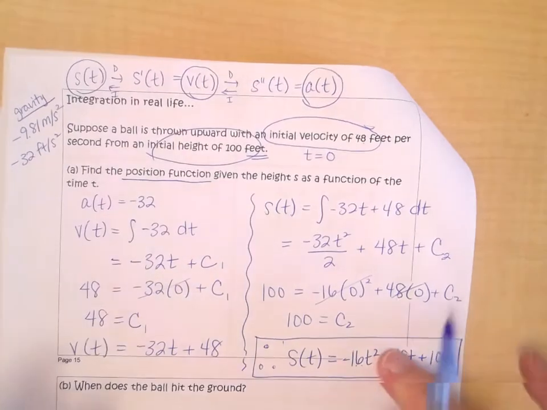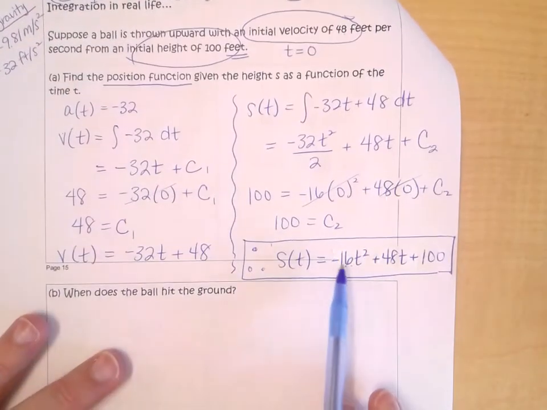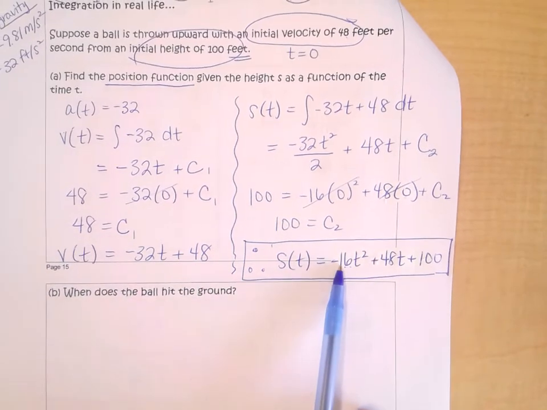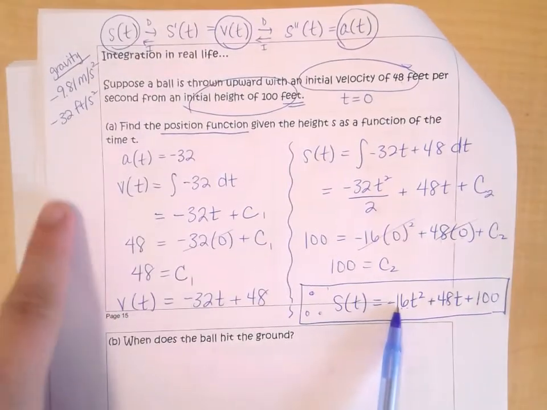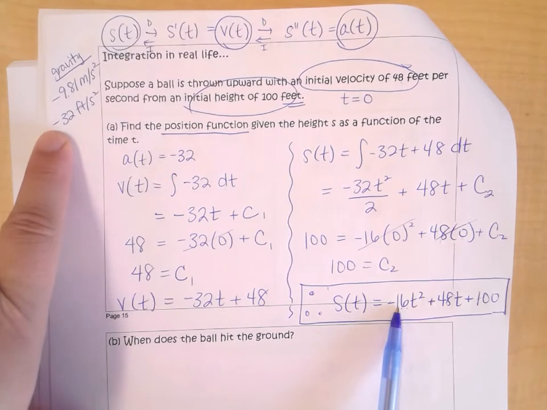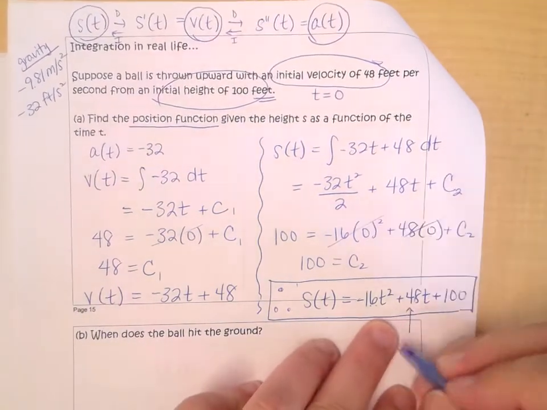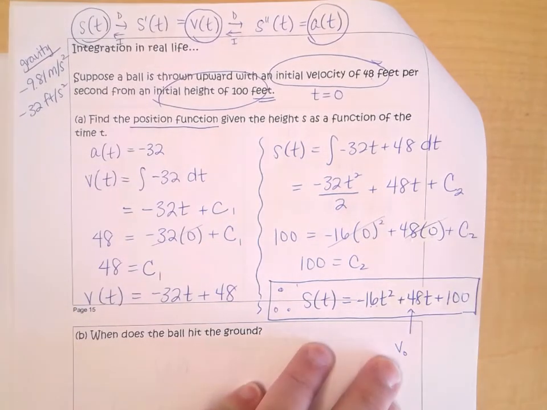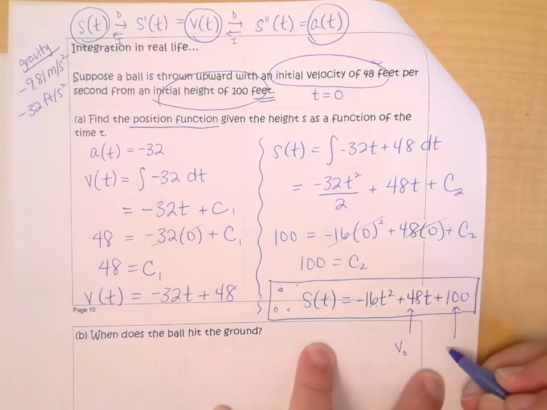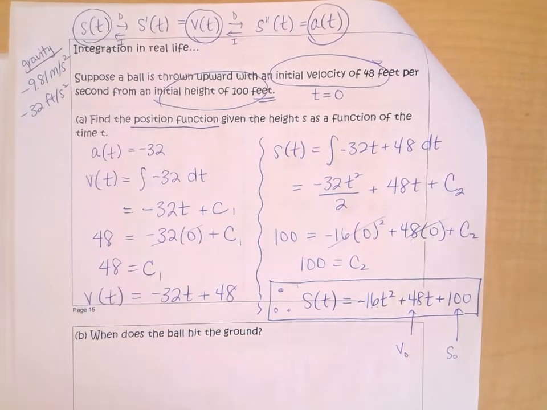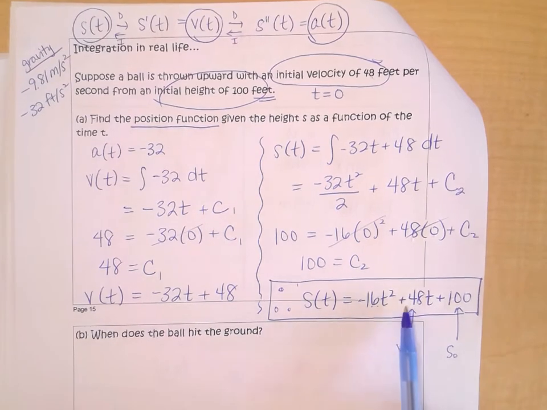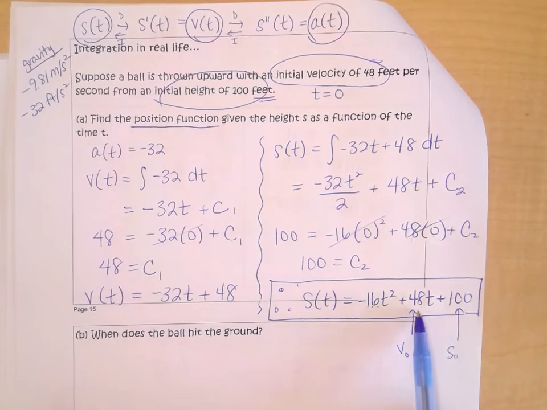So generally speaking, what we know to be true is that this is always going to be negative 16 because of the negative 32 that was established from gravity. If I took the derivative of this twice, I would get negative 32. That's not going to change. Initial velocity goes in the middle coefficient. We call it V naught. And initial position goes in the last piece of the polynomial. We call it S naught. That's true for all position functions. So initial velocity, if it's going up, is positive. If it's going down, it's negative. And our height goes on the end.